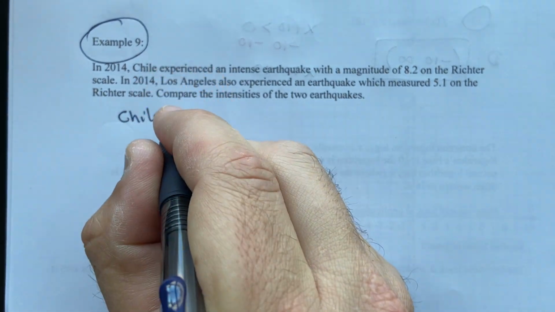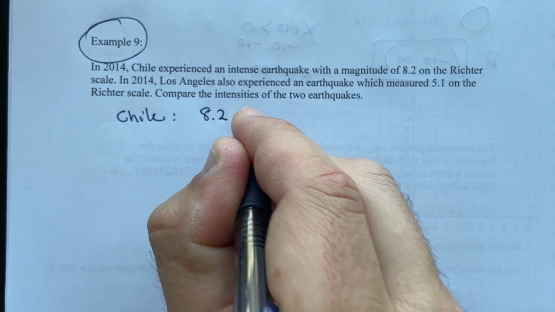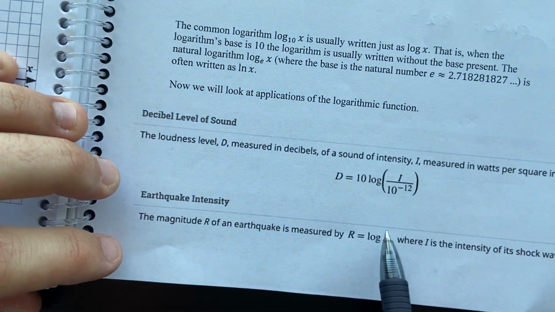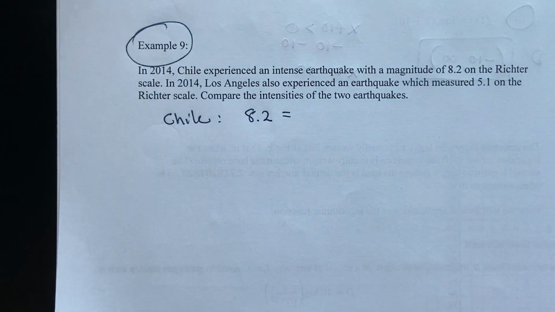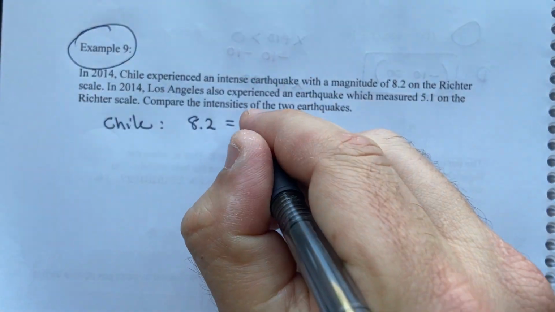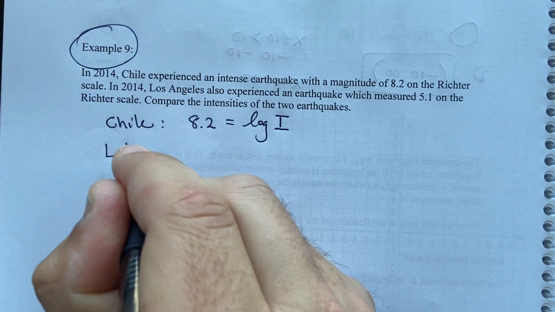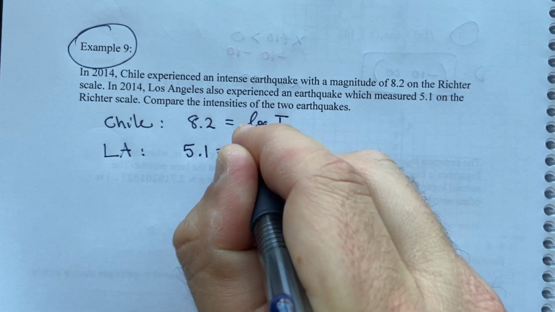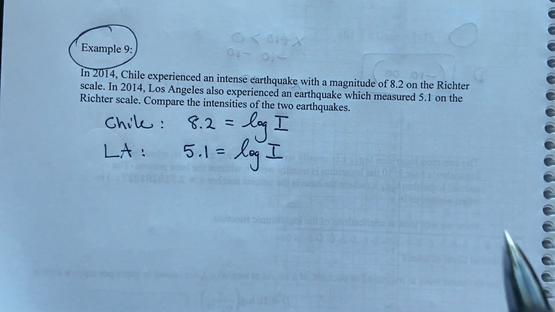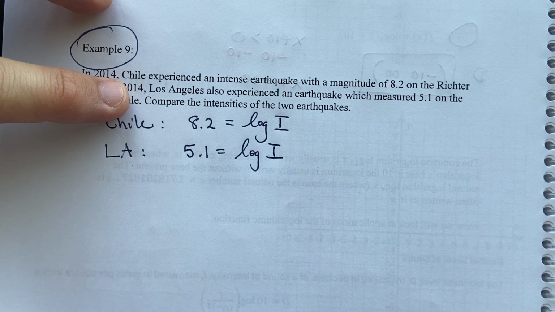So we have this Chilean one, which was 8.2, so I'd have 8.2 equals, and by the way, that was just r equals log of I. So I'd have 8.2 equals log of I. For the LA one, we'd have 5.1 equals log of I. So I would want to solve for I here.